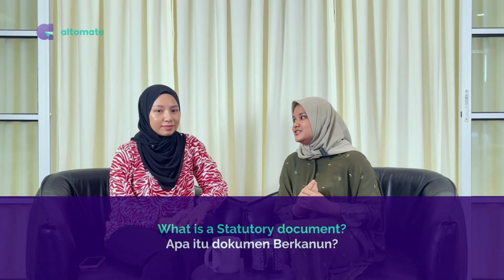Alright. So Akila, when registering as a member, setting up a business account or applying for a financing facility, you will always come across this term, which is a statutory document. So what exactly is it? That is our first topic for today because it is the most often asked question from our clients. So Akila, can you explain what is a statutory document?